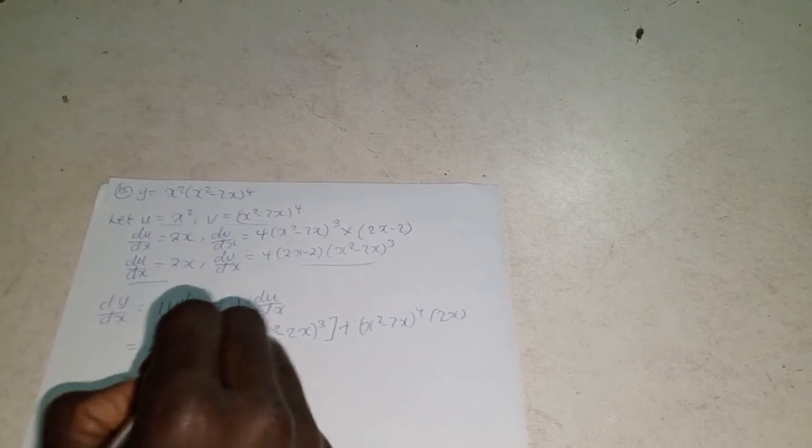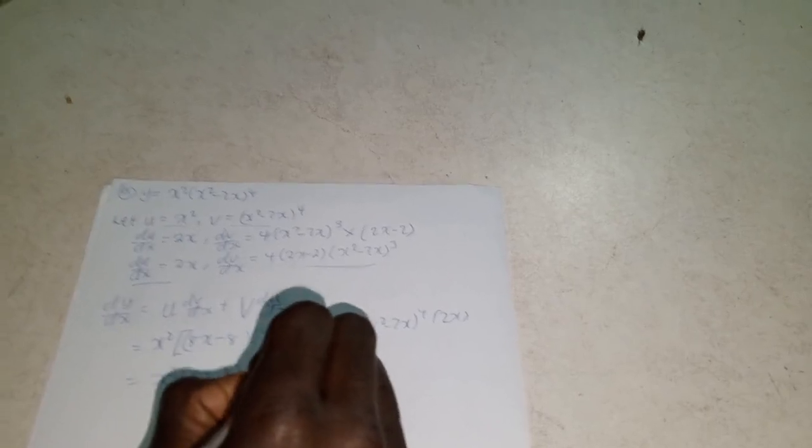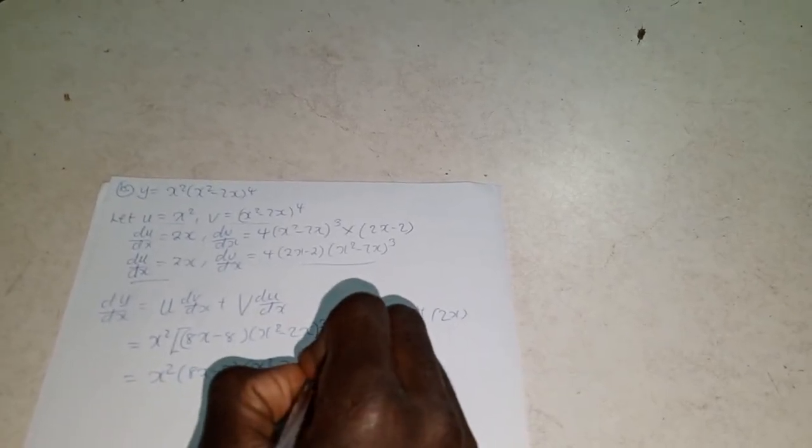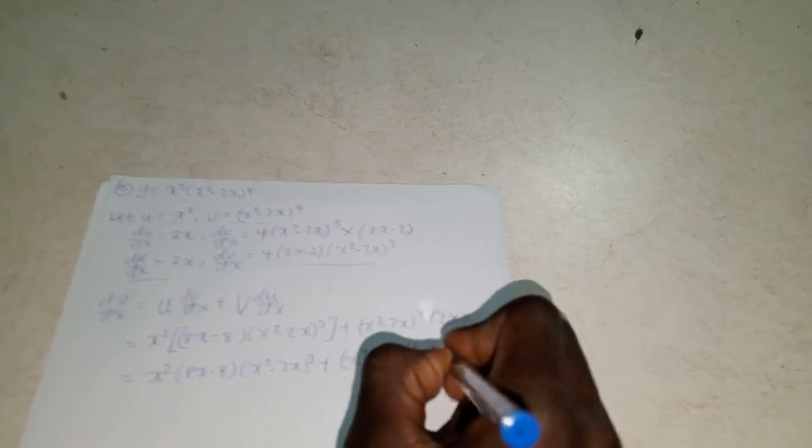So it's x squared multiplied by 8x minus 8, then multiplied by x squared minus 2x raised to the power 3, plus x squared minus 2x raised to the power 4 multiplied by 2x.